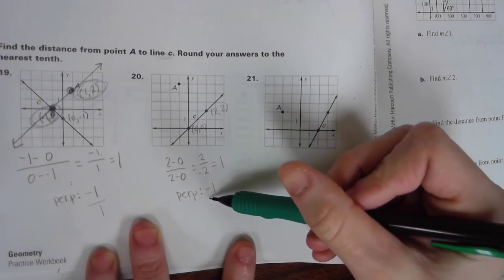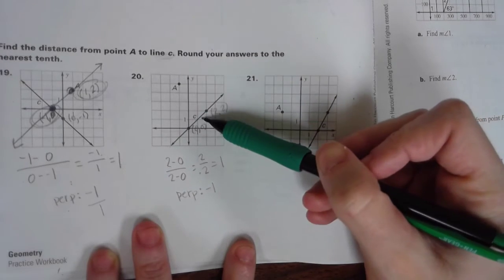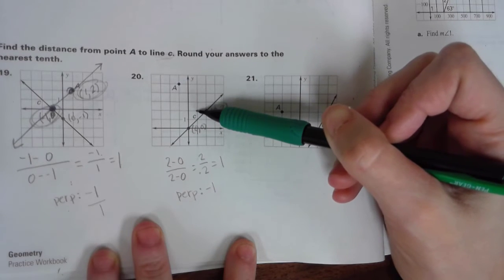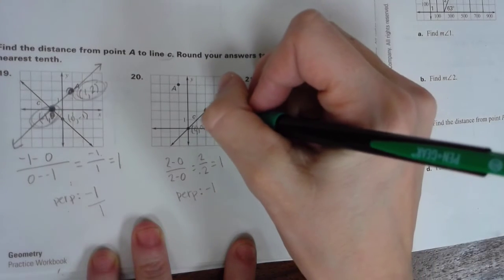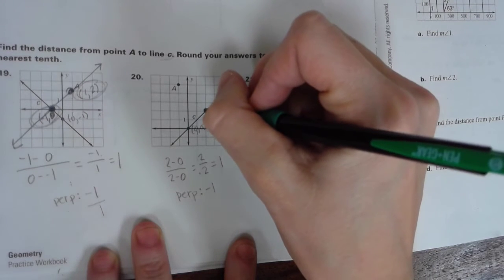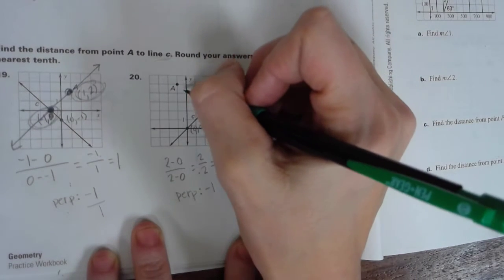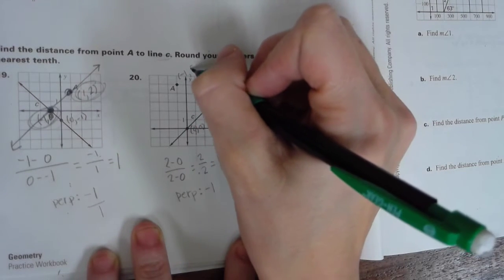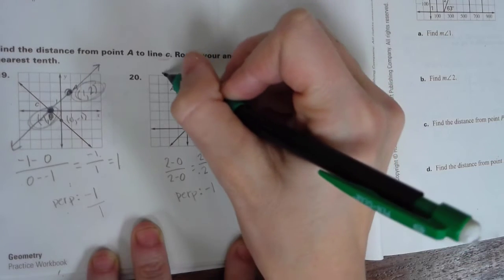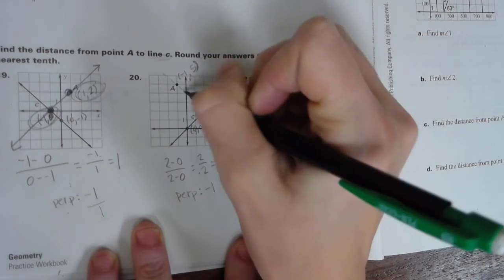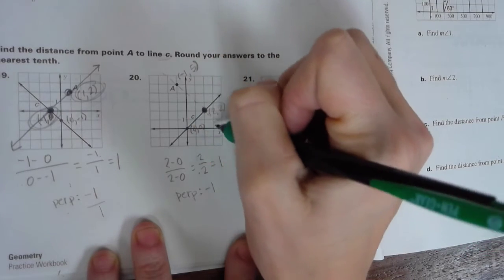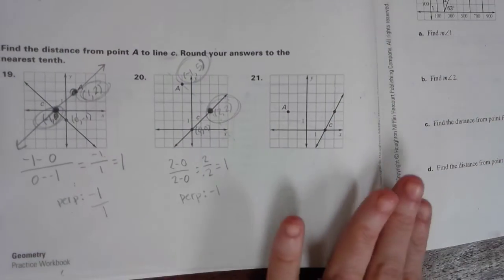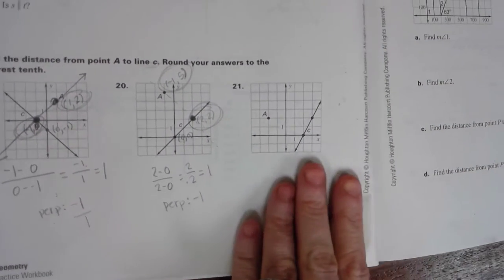So I'll use the perpendicular slope to draw a line from A to line C. So I go down 1 over 1, down 1 over 1, down 1 over 1. They just happen to give us this point right here, which is 2, 2. So I can use this point, and I can use point A, which is -1, 5. And there's your perpendicular line. So you can find the straight distance between point A and line C. So use this and this, and use your distance formula to find the distance between those two in your calculator.